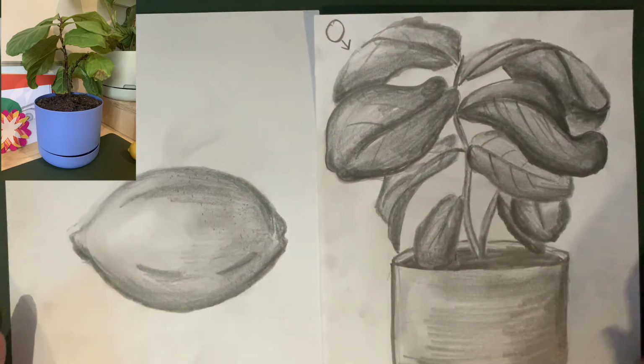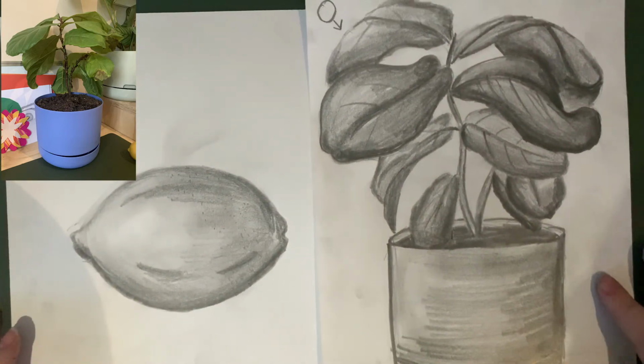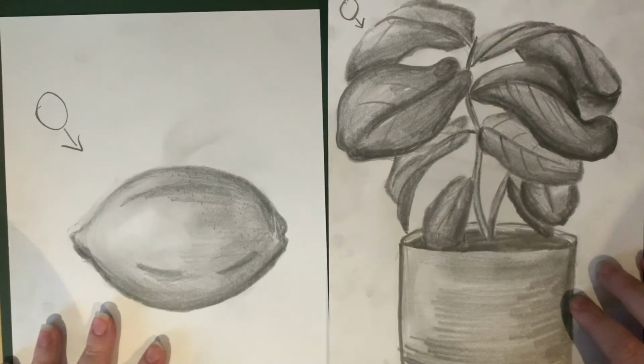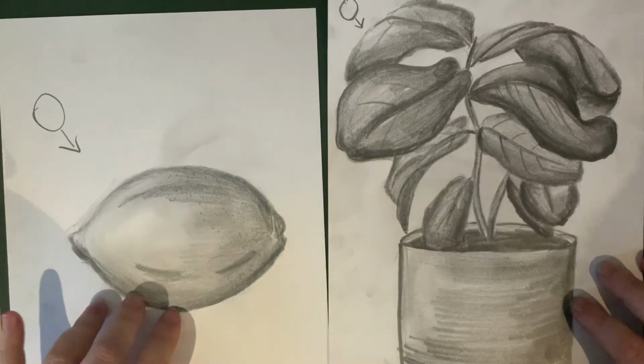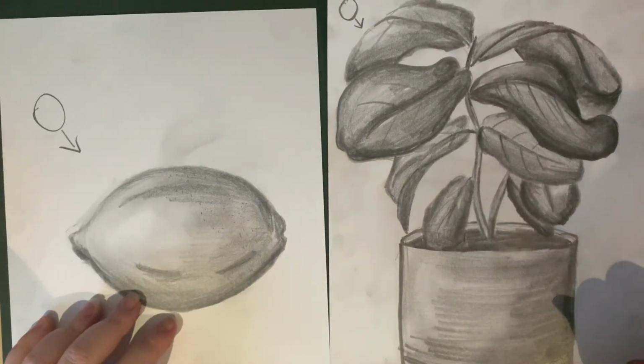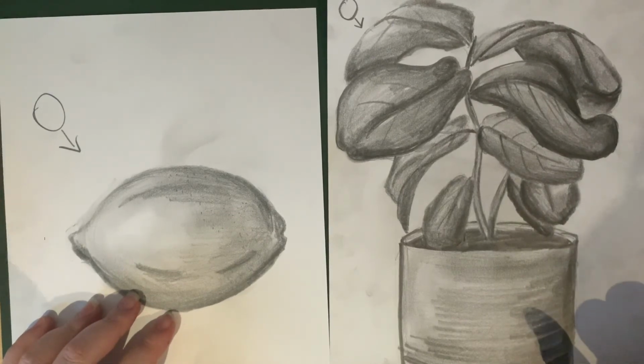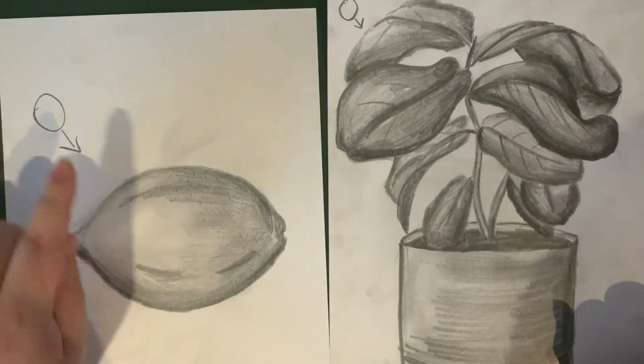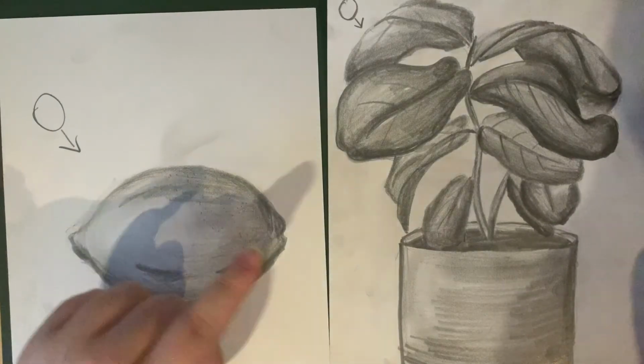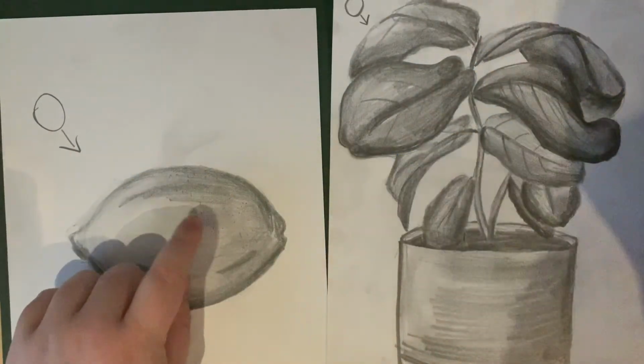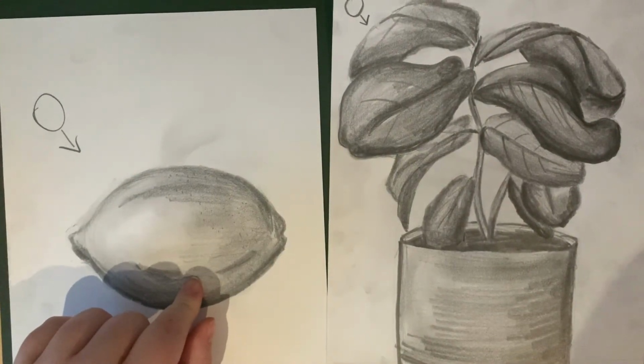Okay, so here's my two pictures, my little plant and my lemon. Now, I was going to show you the video drawing the lemon, but I figured you guys were probably sick of watching me draw. So I put the light source in the same spot, and I just tried to add a little bit of that texture of the skin by adding a few dots.